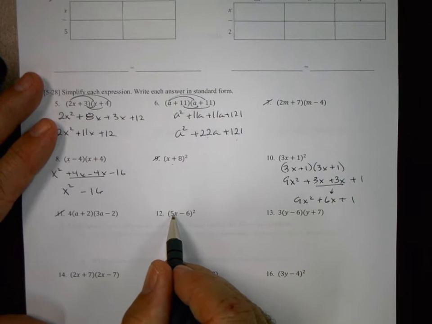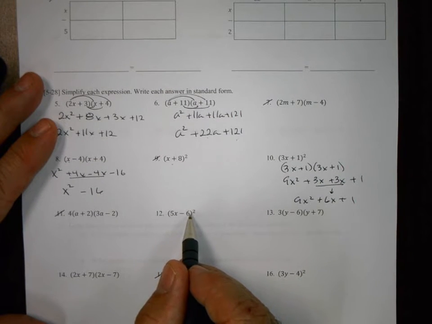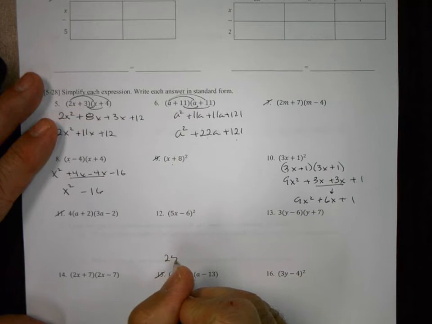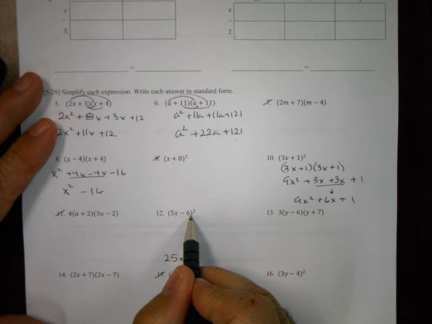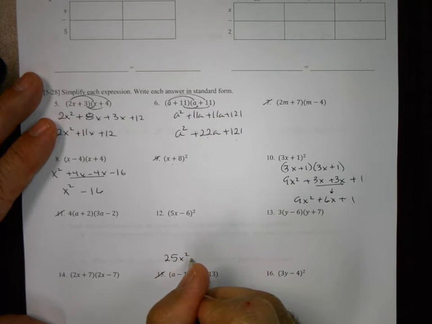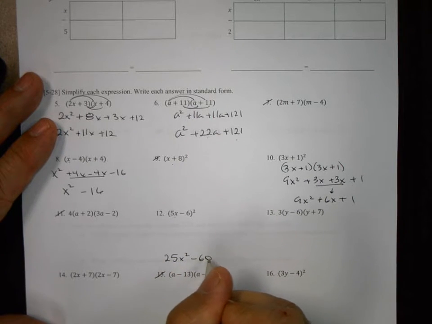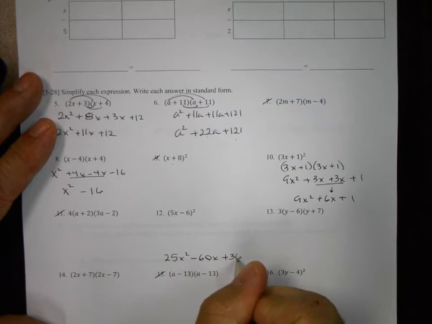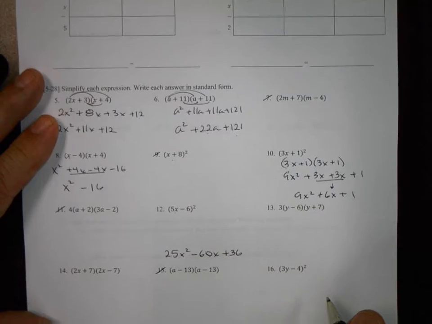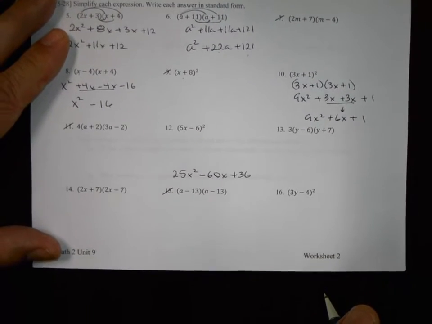Okay. Let's see. Well, again, I know that this is 5x minus 6 squared, so we're going to get 25x squared. 5x times negative 6 is negative 30x. Double that, you get negative 60x. And negative 6 times negative 6 is positive 36. Let's see if I'm right. Let me scoot that up a bit for you.